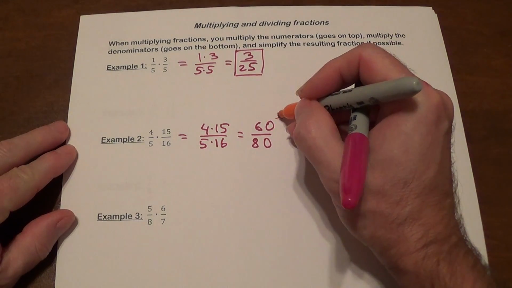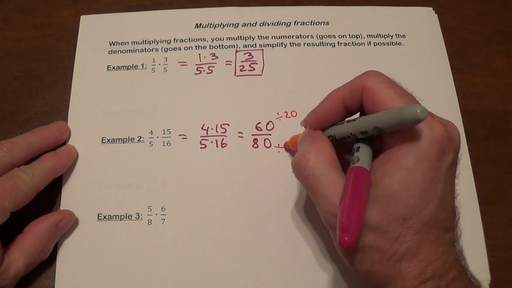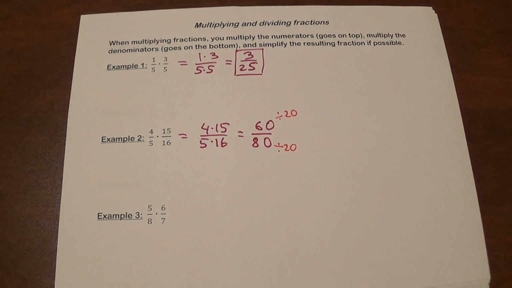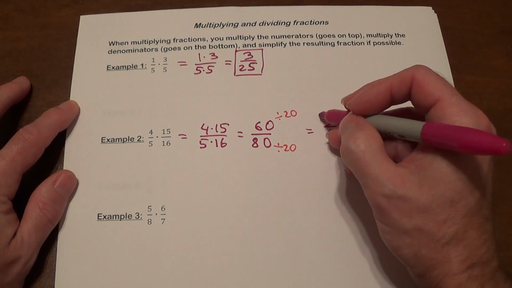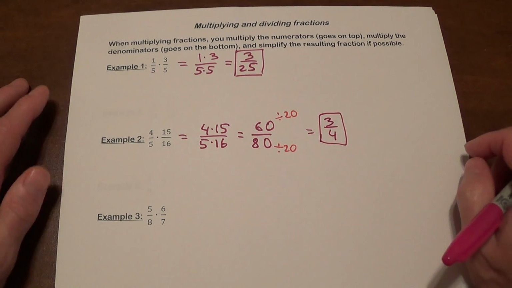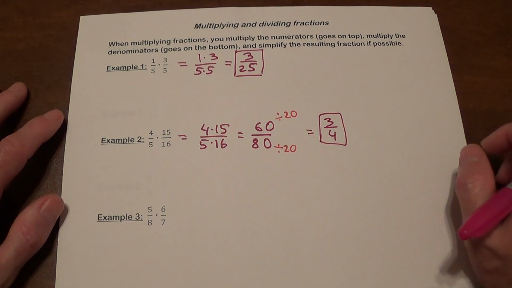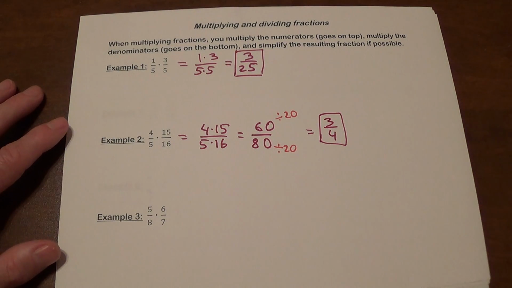So we can divide this by 20 and we can divide this by 20. And that's going to give us 3/4. And that's the answer here. But I want to show you another way you can handle that, which actually works faster.